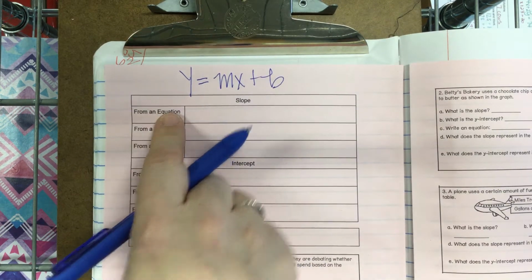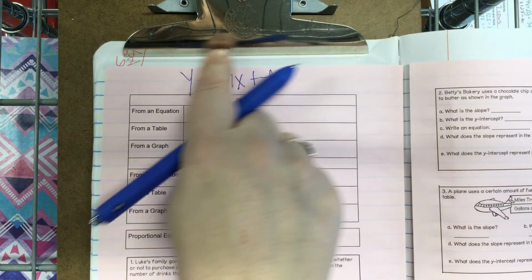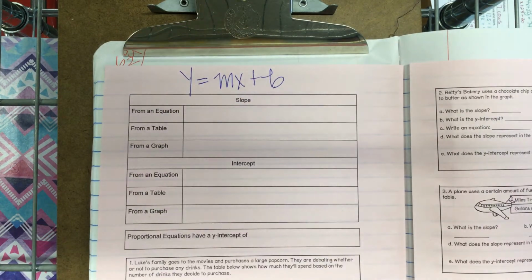When you look at an equation, how do you identify where the slope is? Looking at y equals mx plus b, where would you find the slope, Irina?